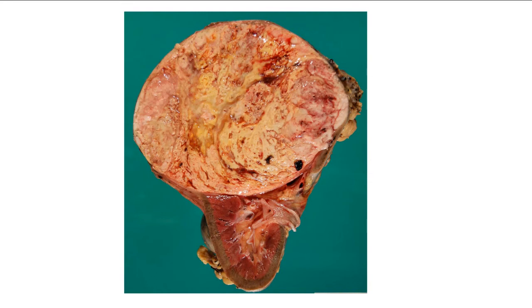So if we had a pheochromocytoma that was producing epinephrine and norepinephrine, that would not be a paraneoplastic syndrome because the cells of the adrenal medulla from which the tumor arises normally produce epinephrine and norepinephrine. But if we had a renal cell carcinoma that was causing hypercalcemia, and the hypercalcemia was not as a result of bone metastasis, then that's a paraneoplastic syndrome.